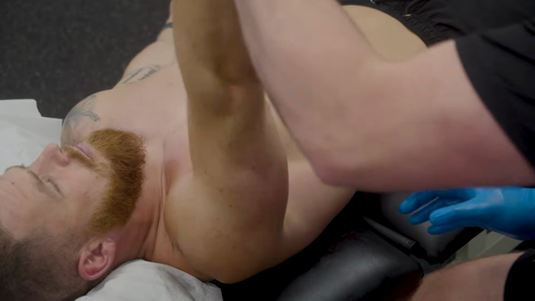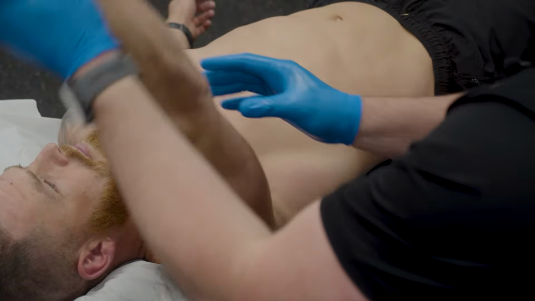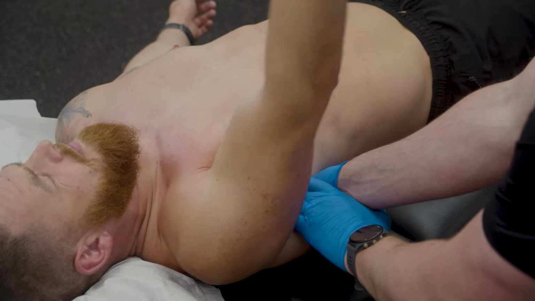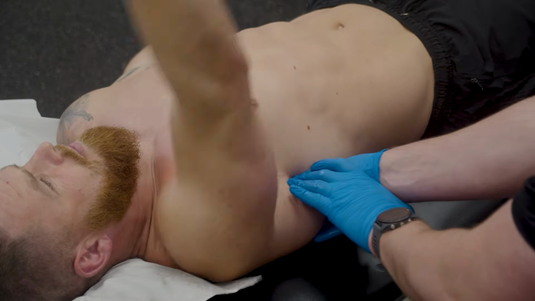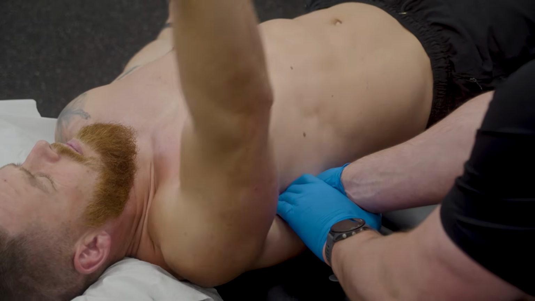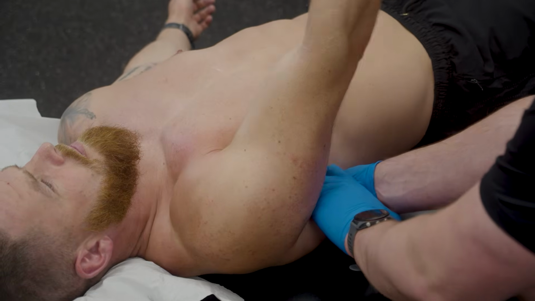Okay, just hold there for me, Sam. Lead with your thumb when I say go. I'm going to get you to bring your arm up, okay? Just got a pin in there. Off you go. Back in. And again. Good. And again. Good. And again.